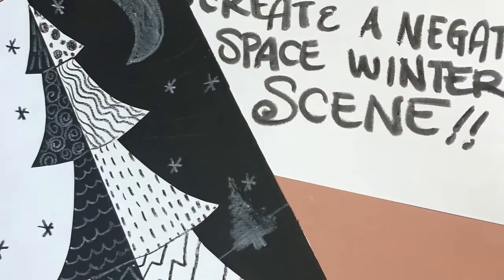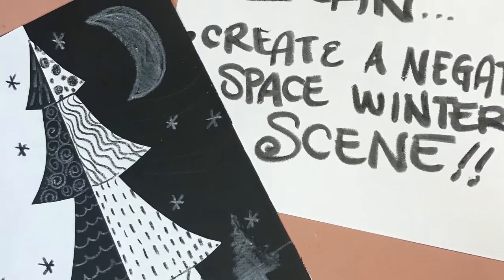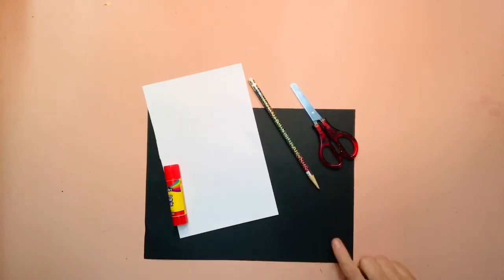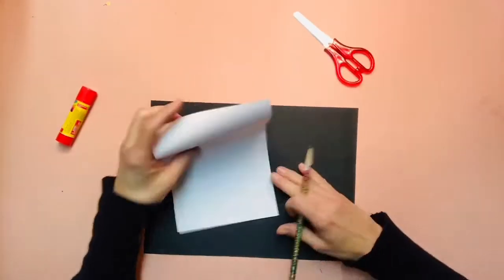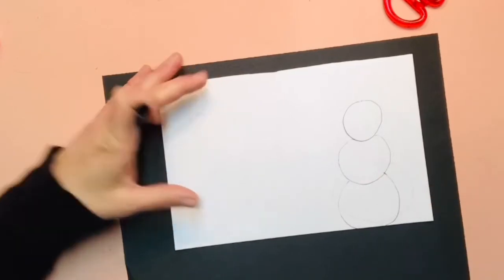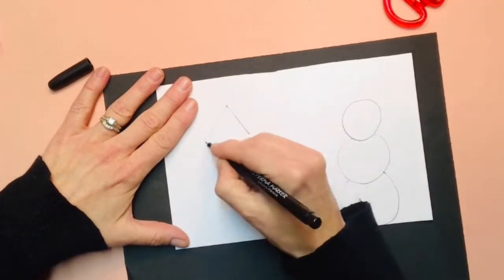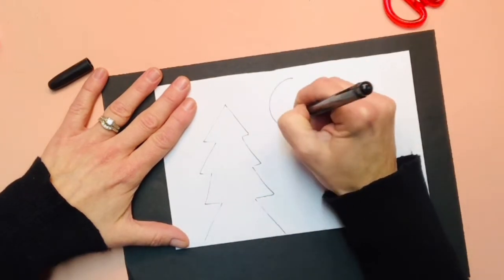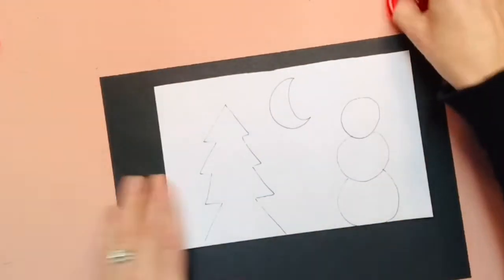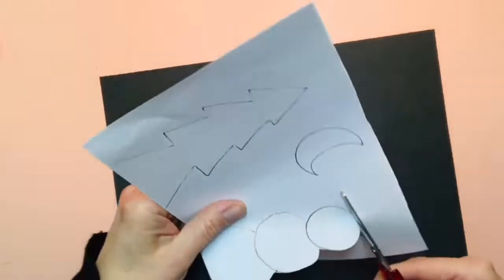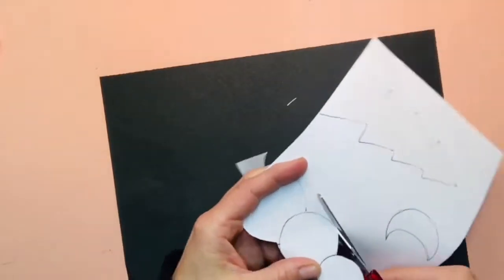So let's get going. Today in art, I can create a negative space winter scene. To get started, we need scissors, something to draw with, a half sheet of paper, glue, and a colored piece of paper. I'm going to start by drawing a simple little snowman and maybe a tree and something else to go along with it. Keep your shapes very, very simple. Now, what you're going to do next is cut out each shape, but do not throw those shapes away. Save them.